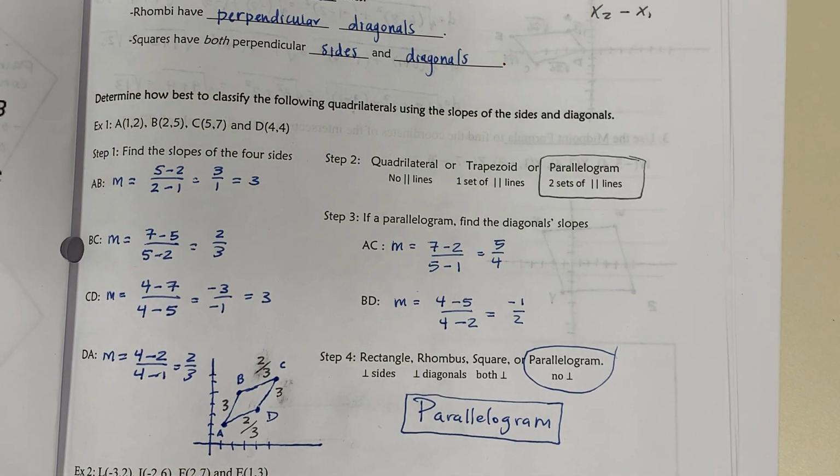Now, if you look at my picture, the slope of sides BC and AD are 2/3. Because those slopes are the same, it tells me those 2 lines are parallel to each other. Now, side AB and side CD also had the same slope, so I know those 2 sides are parallel to each other as well. So I have a parallelogram because I have 2 pairs of parallel sides.